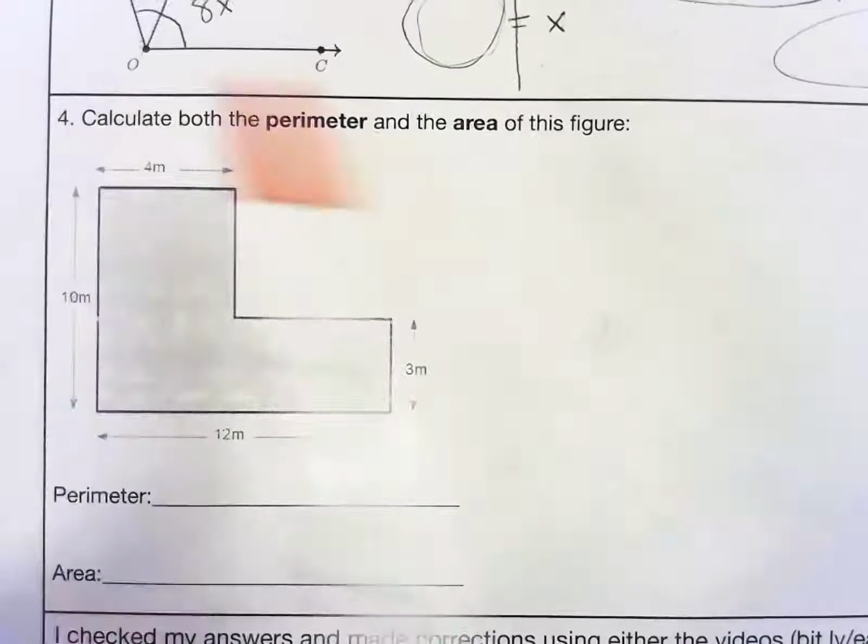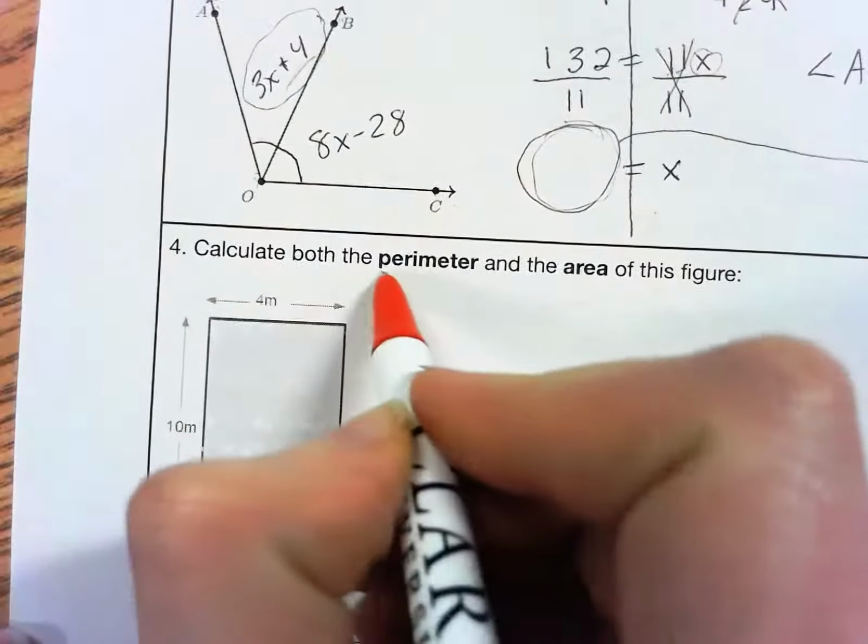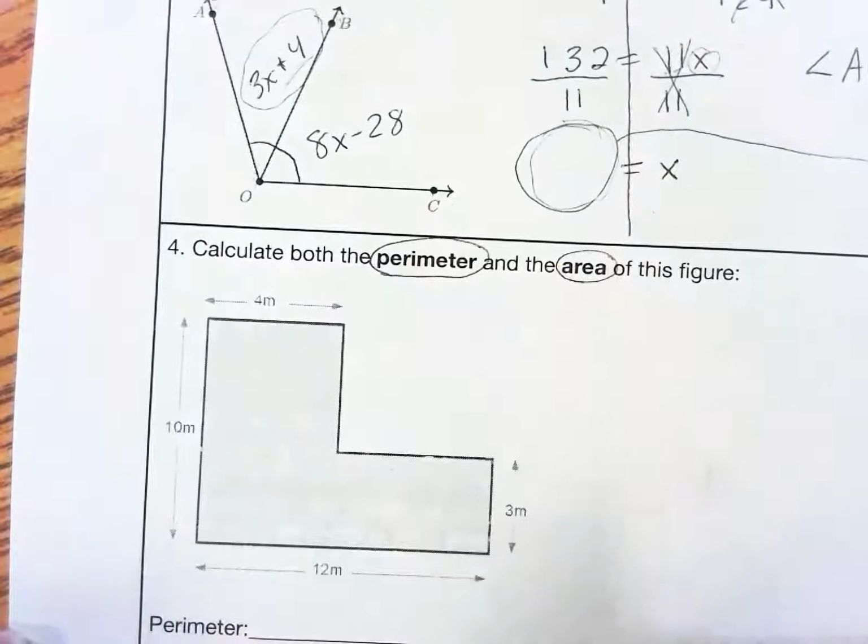This is question number 4 on homework number 9. The question says calculate both the perimeter and the area for this figure. So there are two things that we need to calculate: perimeter and area.